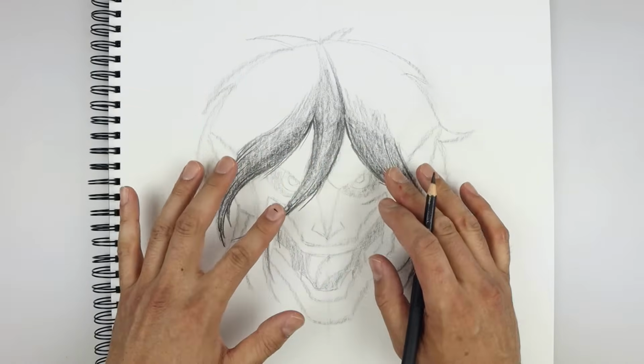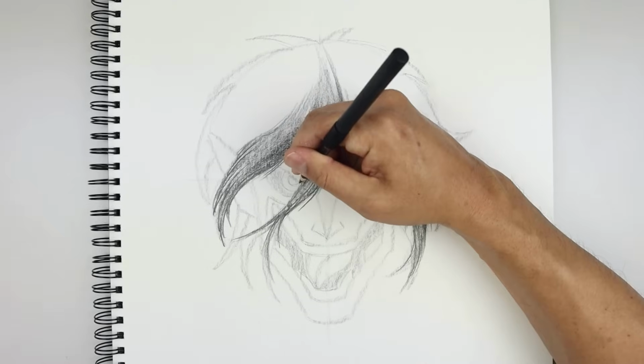And now with the overlapping hair in place, we can go back and start detailing out the eyes. Let's start on the left.